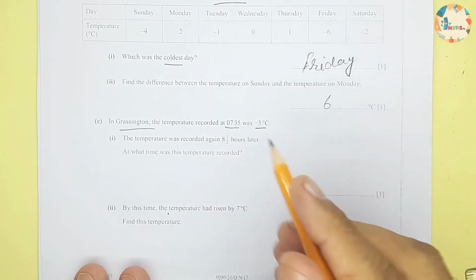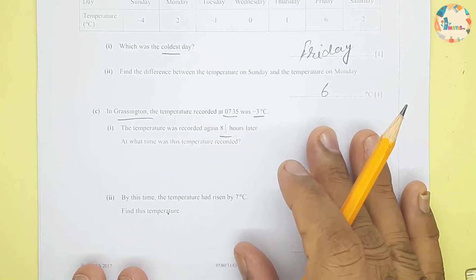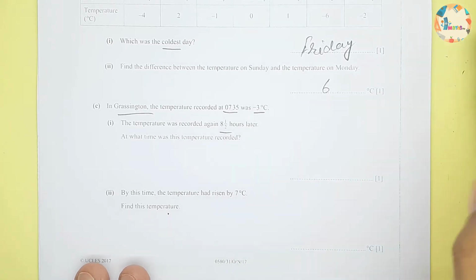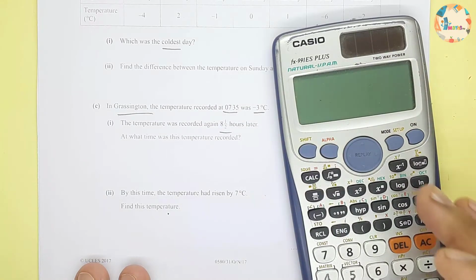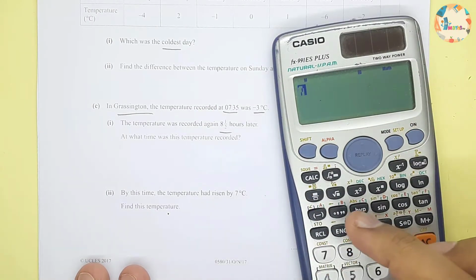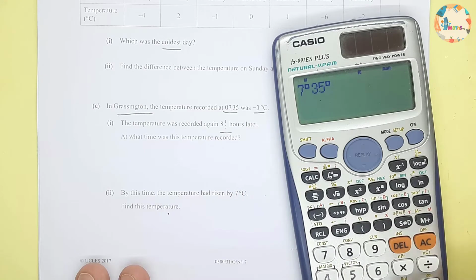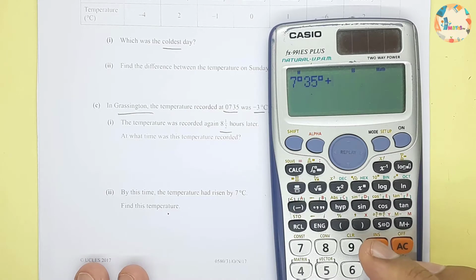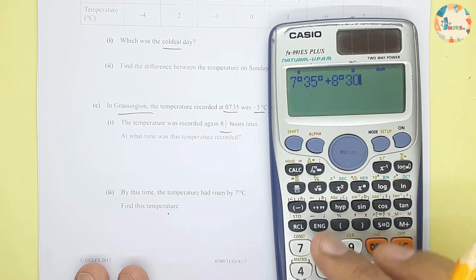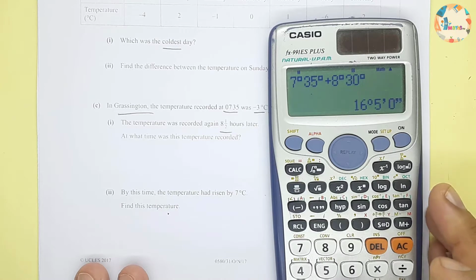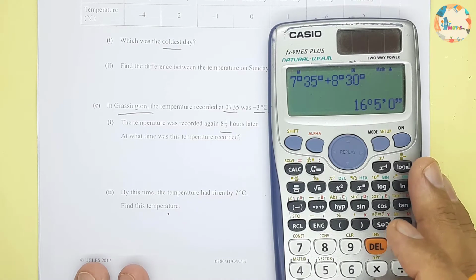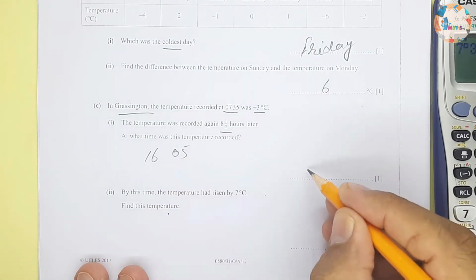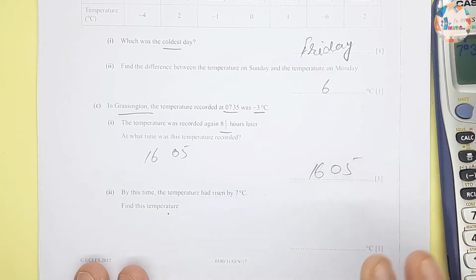Then in this location, the temperature recorded at 07:35 was minus 3 degrees Celsius. The temperature was recorded again 8.5 hours later. At what time was this temperature recorded? So basically you have to add the time. So 7 hours and 35 minutes plus 8 hours and 30 minutes. We can add this time and it will be 16:05. So the answer will be 16:05.